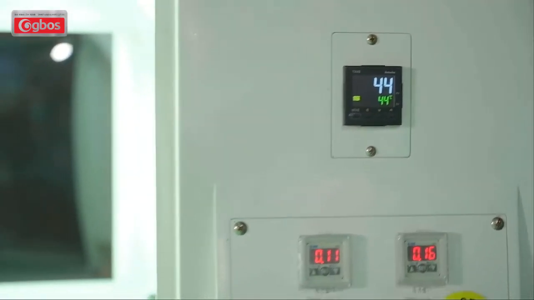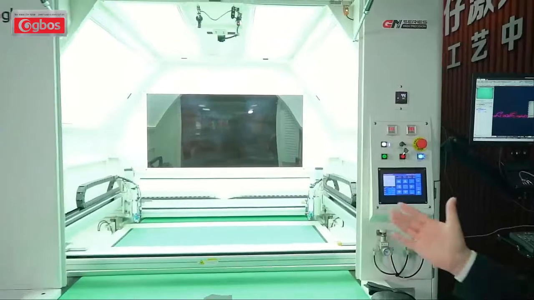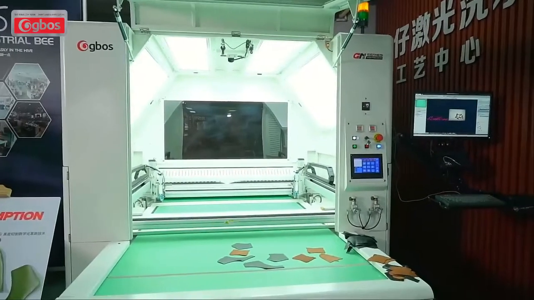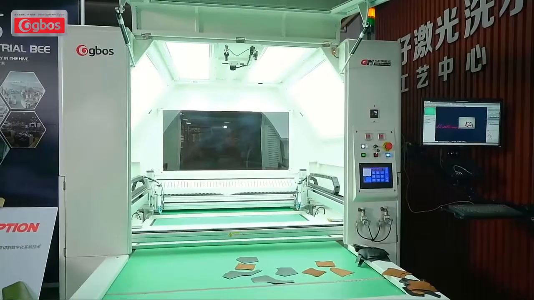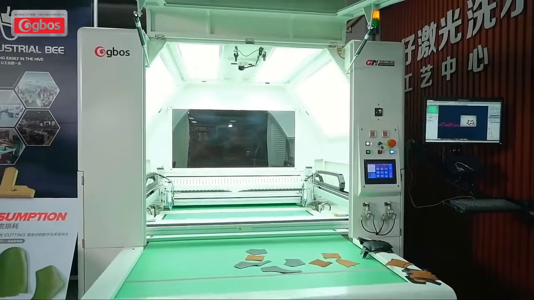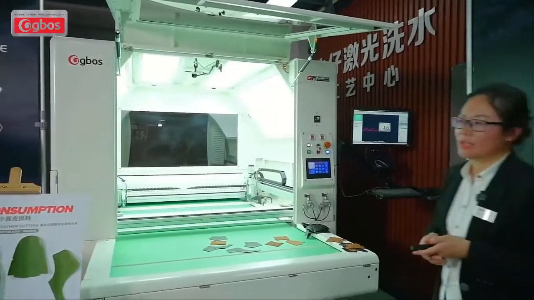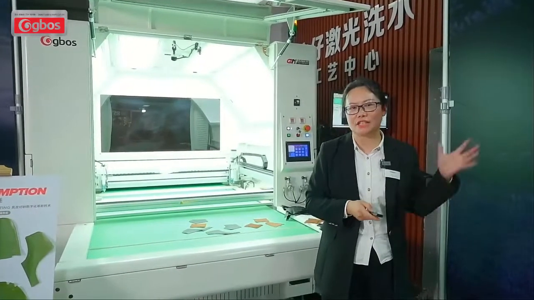So from this whole process, we can understand: first fitting, and then the camera recognizes the component and starts line marking, then drying. This is the whole process of the machine. So the operation is very easy, just as we showed you in the software.